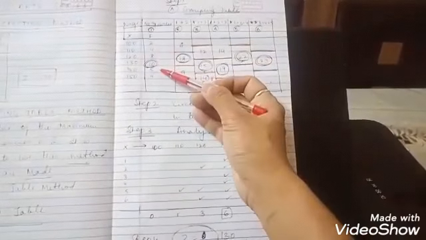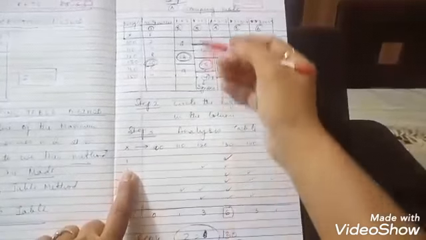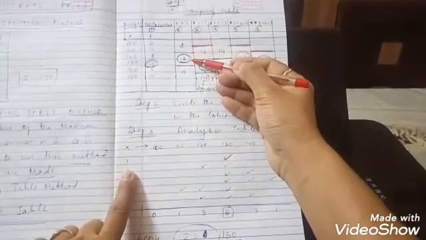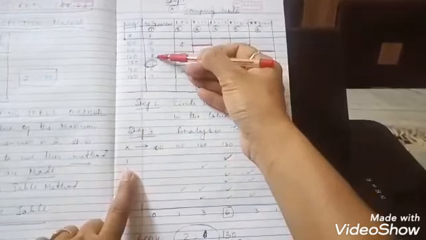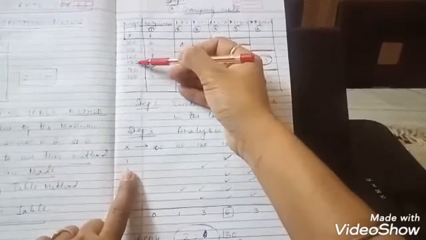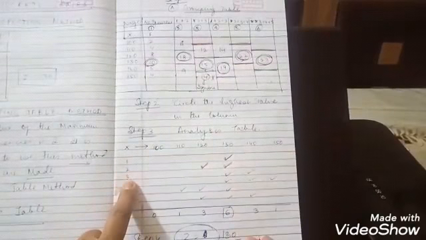नाउ व्हाट वी आर गोइंग टू डू इज, इन द फर्स्ट कॉलम 10 इज हाईएस्ट, सो 10 मतलब 130, तो 130 पर टिक मारो. इन द सेकेंड कॉलम 18 इज हाईएस्ट, 18 is the sum of 8 and 10. x का है 120, 130. यहाँ 120, 130 को टिक मारो.